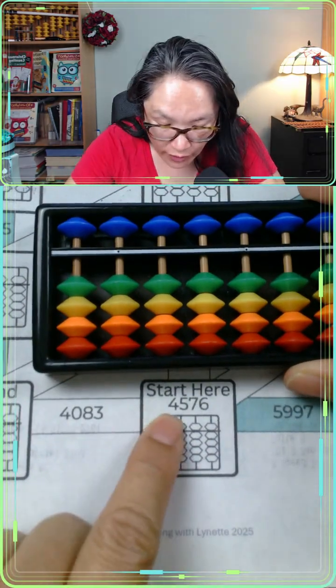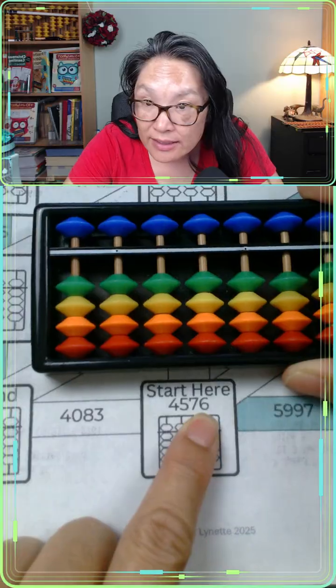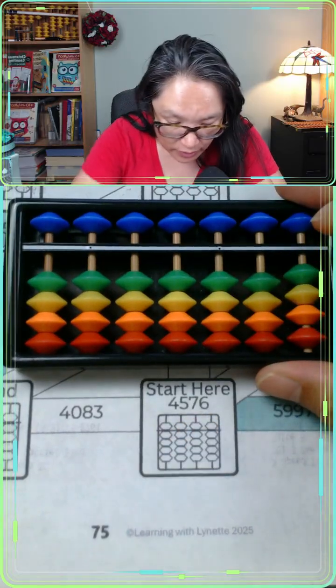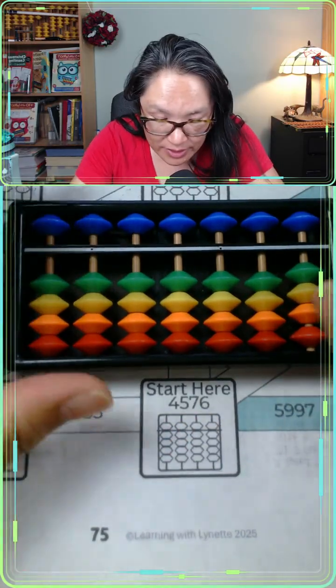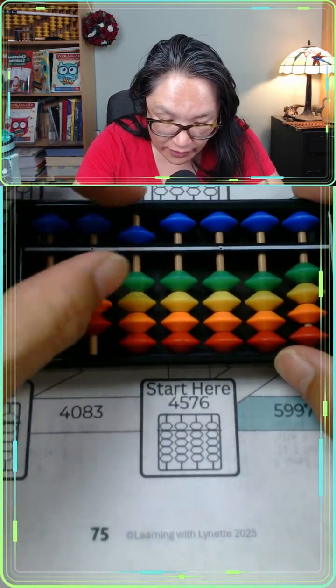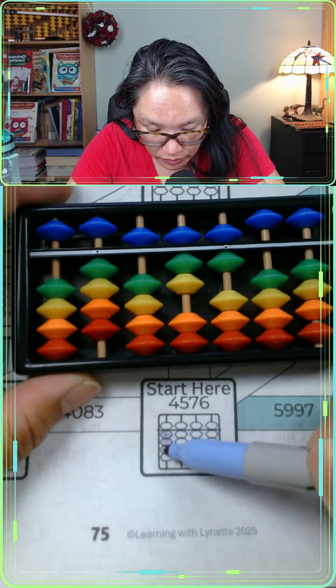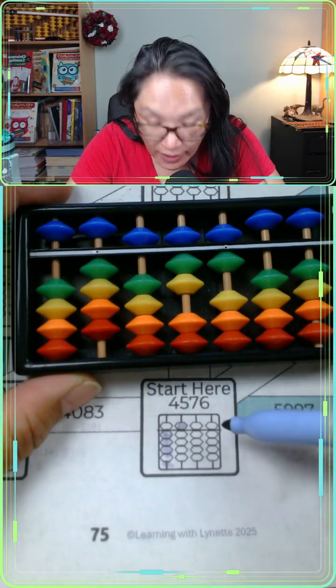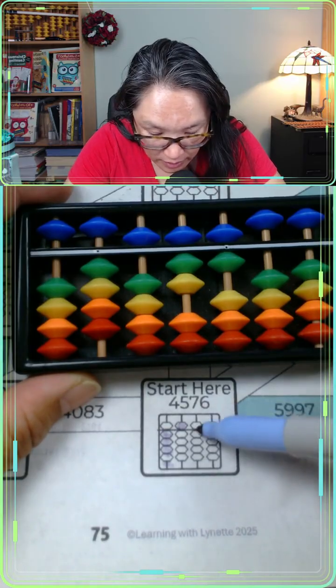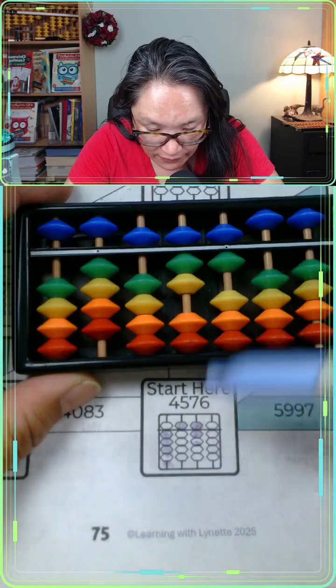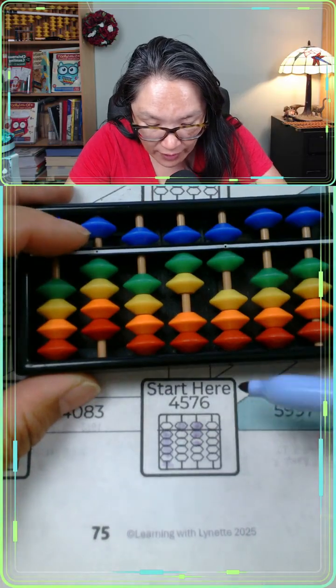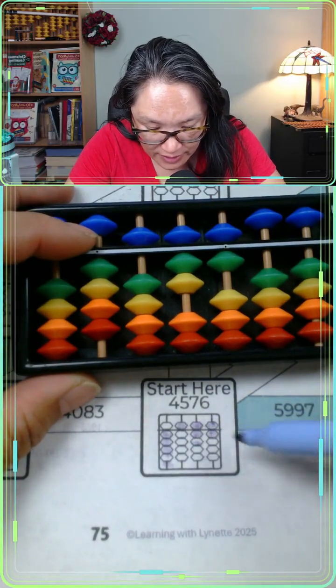So we have 4,576. What does that look like on the abacus? Well, on the abacus, it's going to look like this: 4,576. So we do 4, 1, 2, 3, 4. We do 500. Can you see that? And then 7, 5, 6, 7. All the top bead will always be 5. And then we have 6, 5, 6.